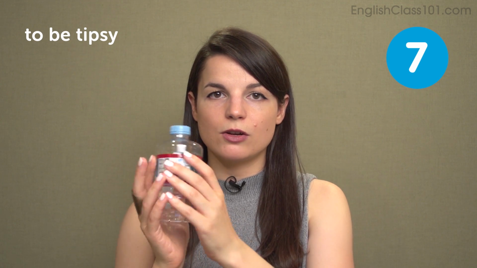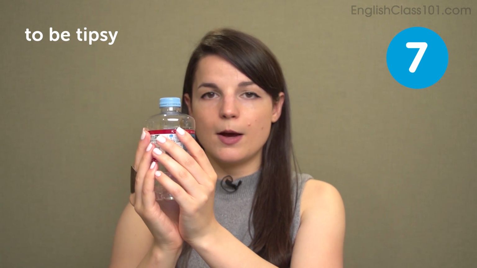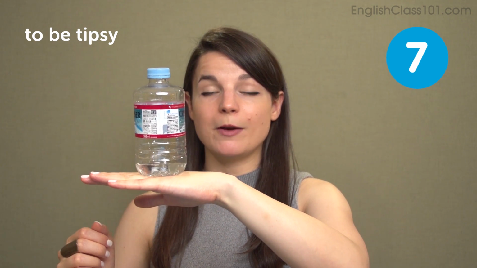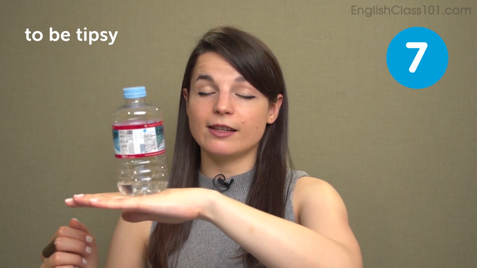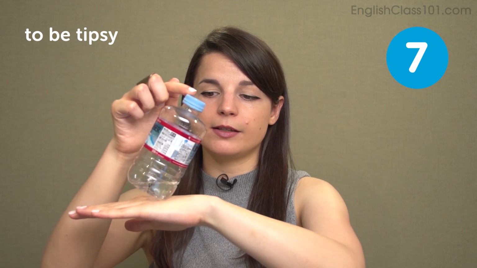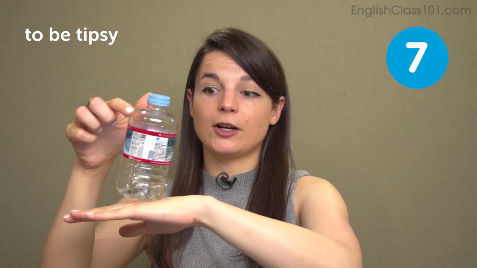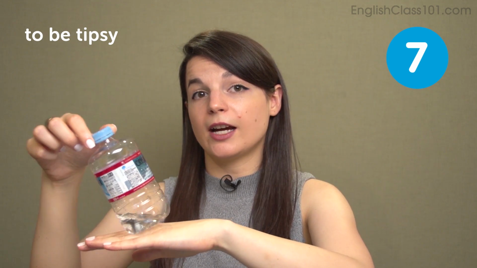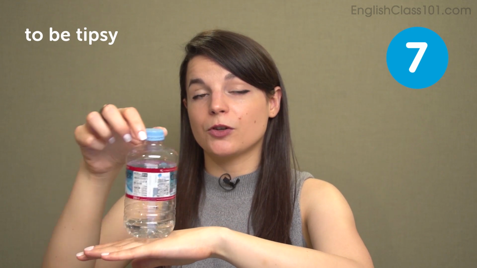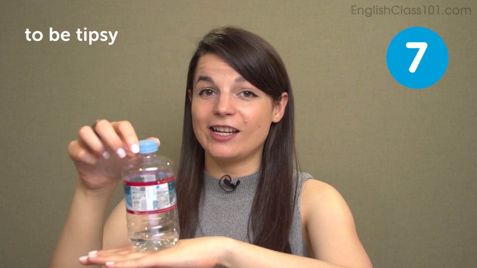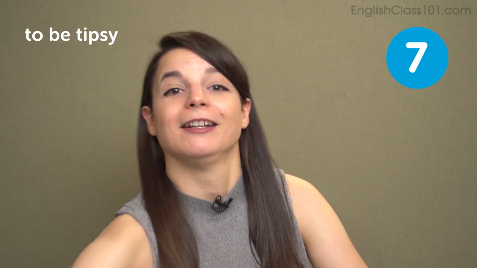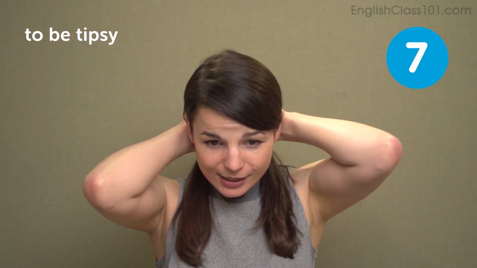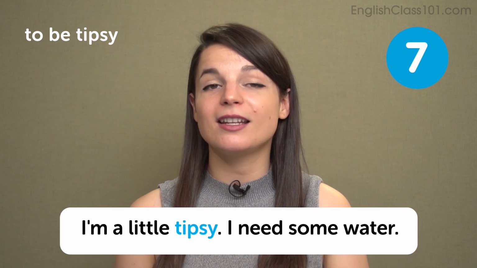So if you can imagine when you're standing straight up, when you're standing as regular, you're very confident and tall and you don't move very much. But if you feel tipsy, this comes from the verb to tip, like this. So something tips to one side or another. Think of your body in this way. So we use the adjective tipsy to describe this feeling. Maybe you're not so steady on your feet. You could tip over at any time. That's called being tipsy from alcohol. Okay. So in a sentence, let's see. I'm a little tipsy. I need some water.